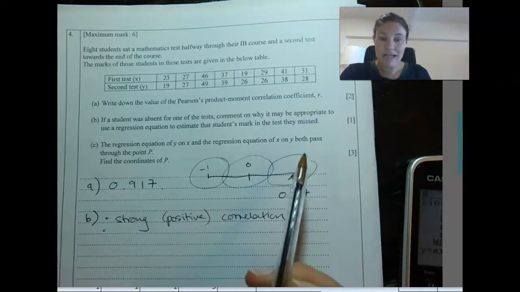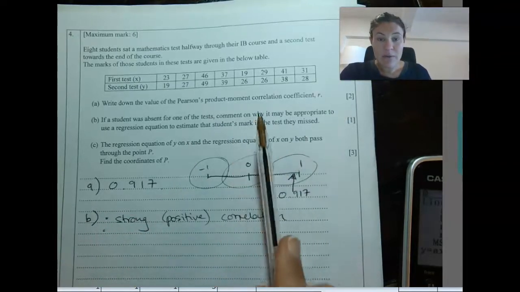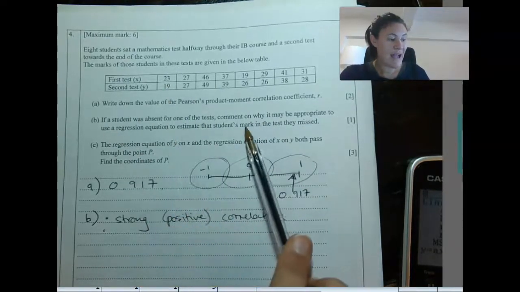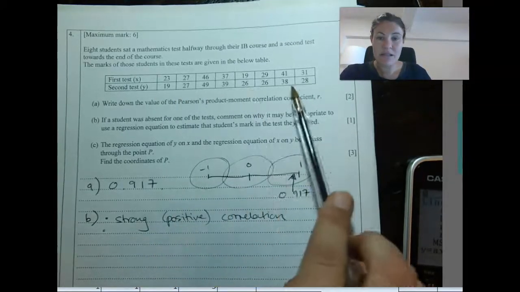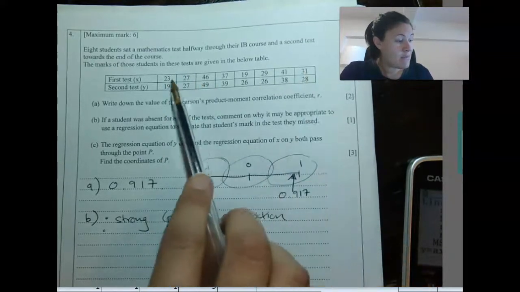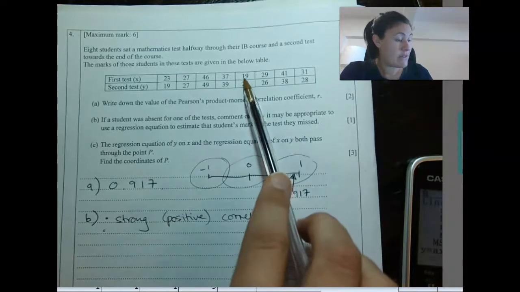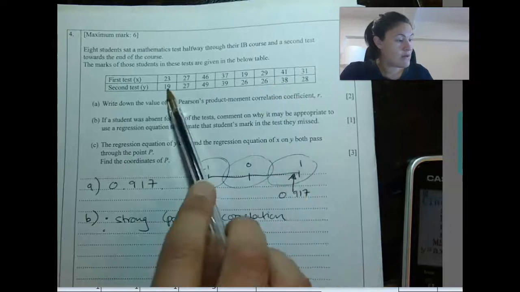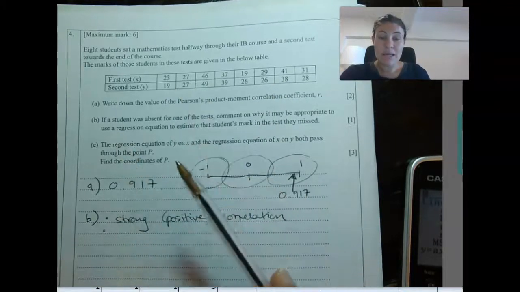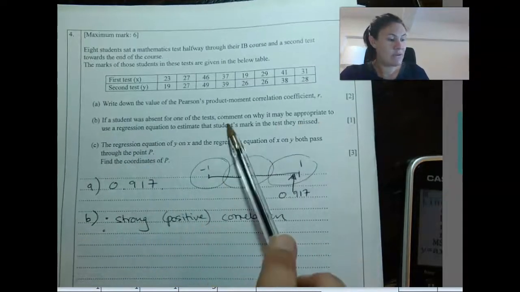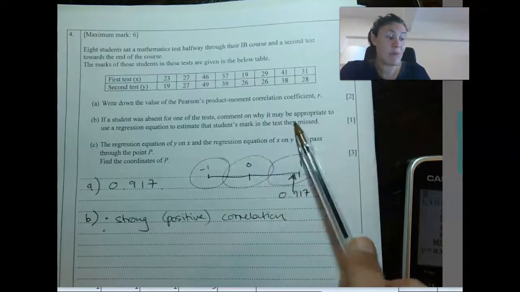The second thing we need to consider is, are we interpolating or extrapolating? So if a student was absent for one of these tests, if the score that we had falls within the existing range, so we don't actually know here which one it is, but say they got between 19 and, what's the top score here, 46, or between 19 and 49 on the second test, then we'd be interpolating, which is better. But really this question doesn't require us to go on into that detail. It just says comment on why it might be appropriate.